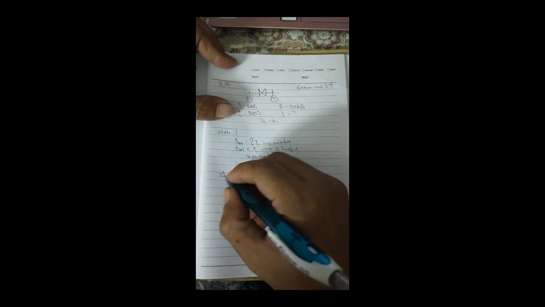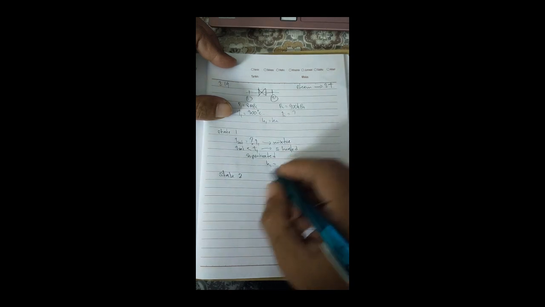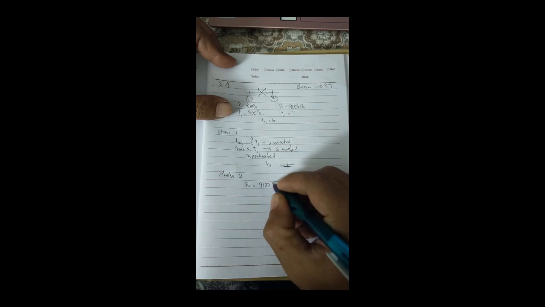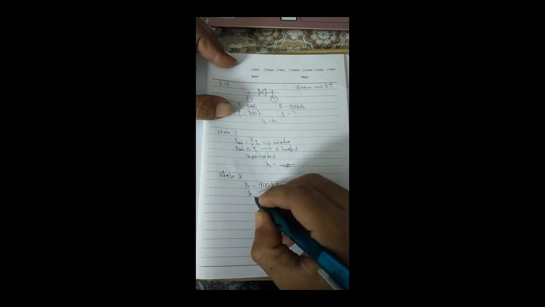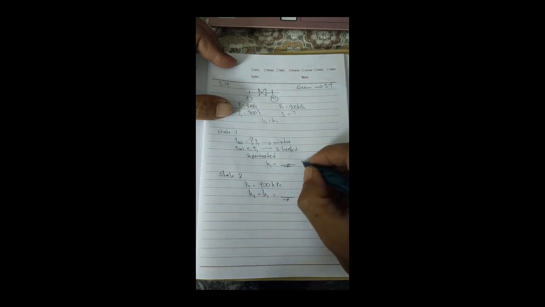Okay, state 2. P2 is 900 kPa. H2 equals H1, in kilojoule per kg.